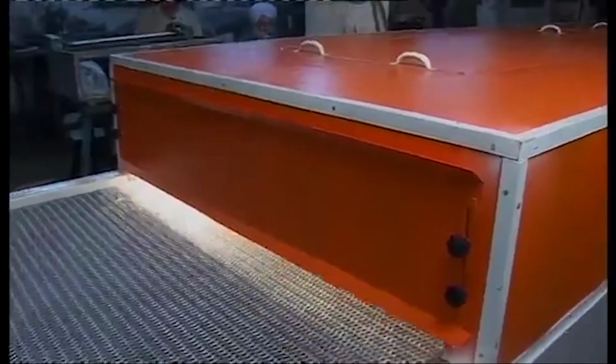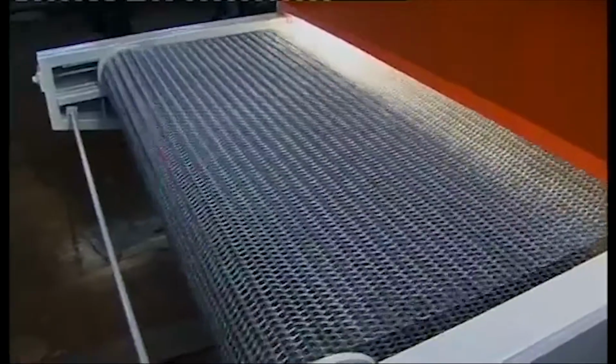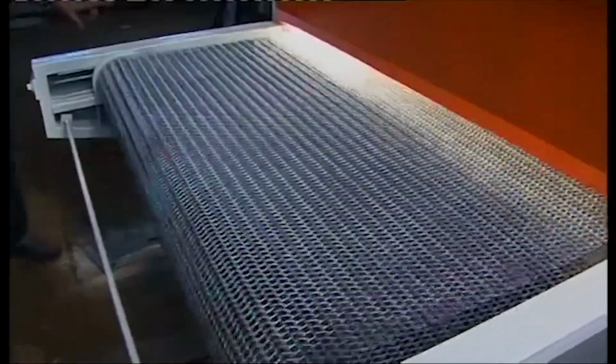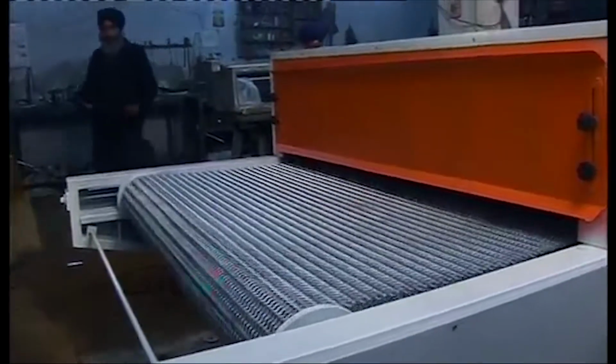The sompoton is then transported to the heating station via hanger conveyor. The heating process is done semi-automatically. The heating process is done to harden the glue that was applied earlier.